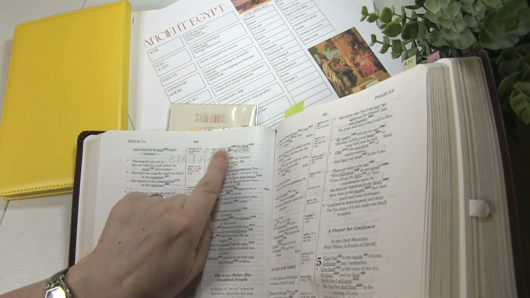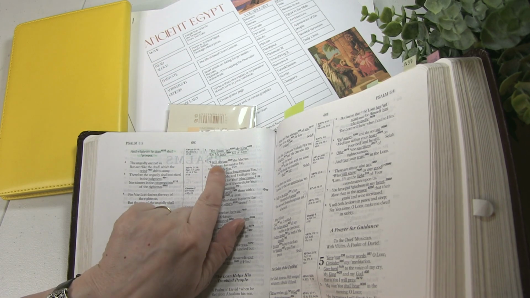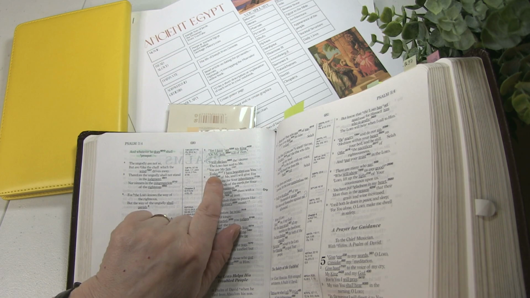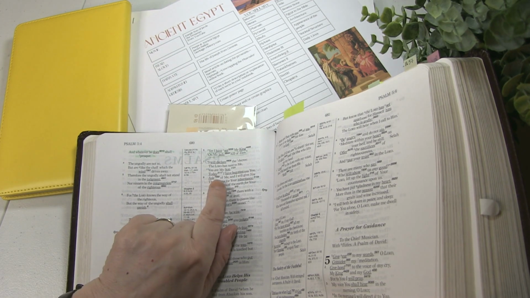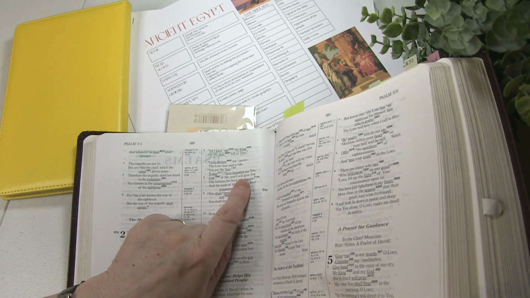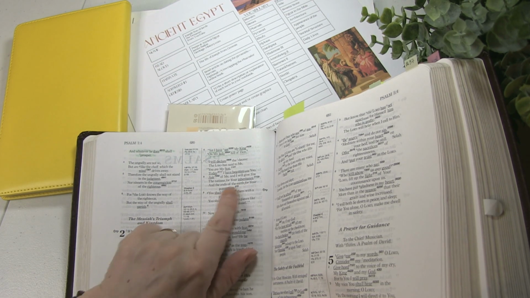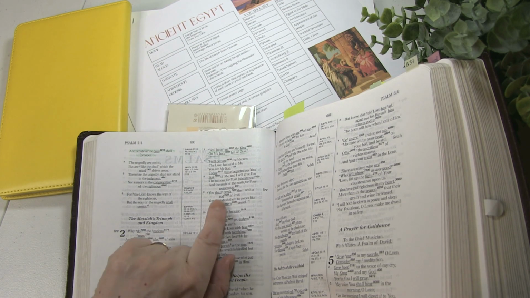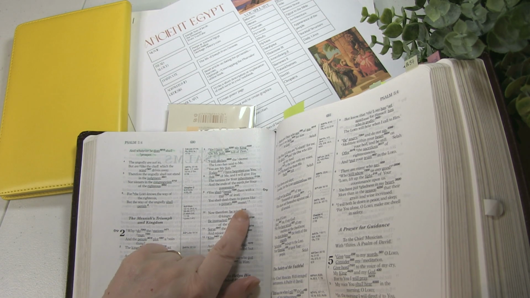Yet I have set my king on my holy hill of Zion. I will declare the decree. The Lord has said to me, you are my son. Today I have begotten you. Ask of me, and I will give you the nations for your inheritance and the ends of the earth for your possession. You shall break them with a rod of iron. You shall dash them to pieces like a potter's vessel.